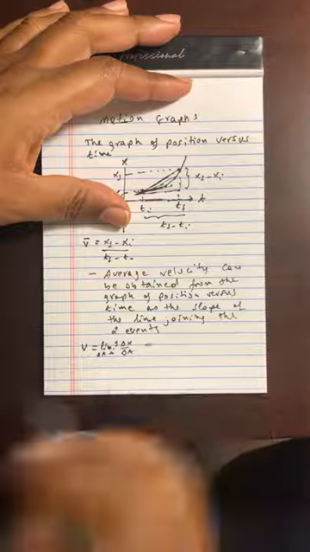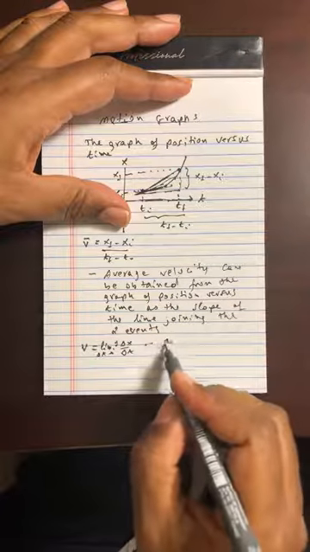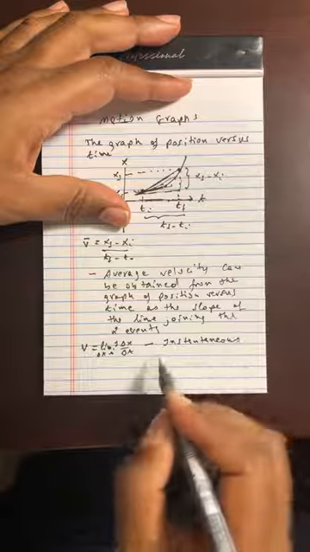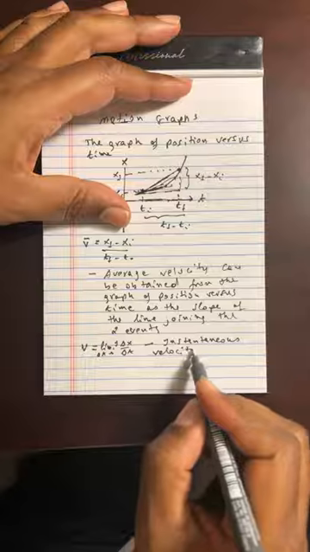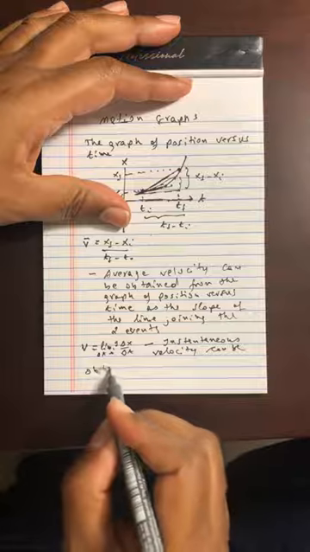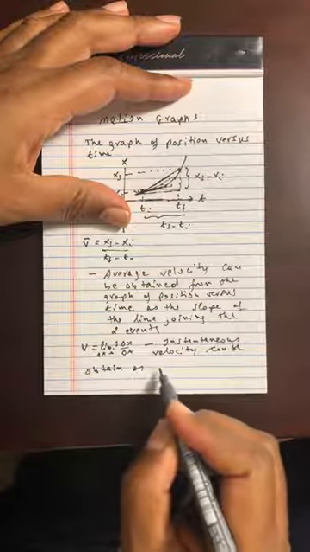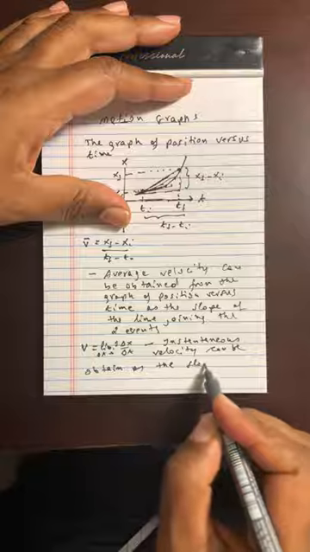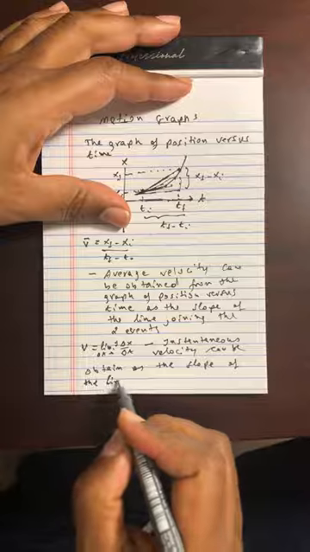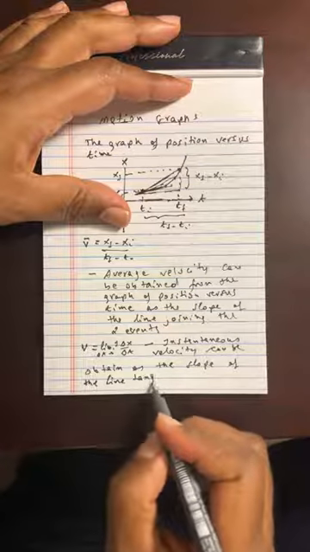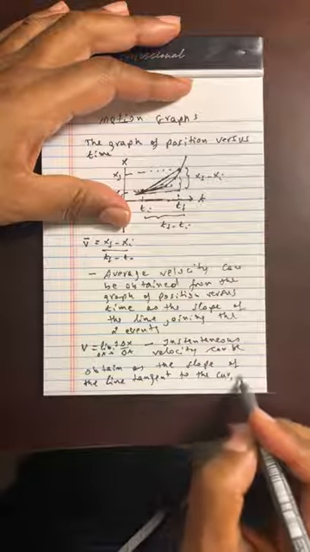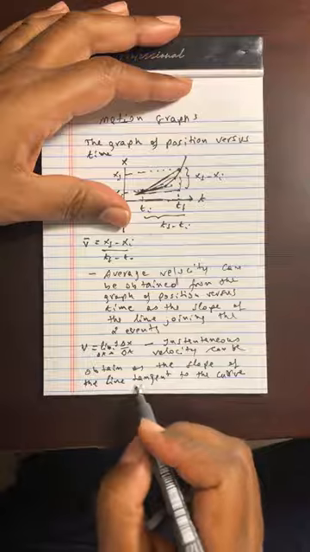Graphically, instantaneous velocity can be obtained as the slope of the line tangent to the curve at the given point.